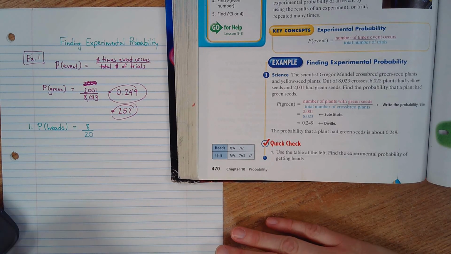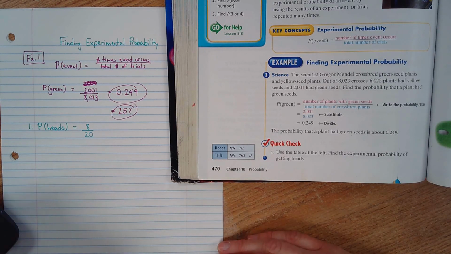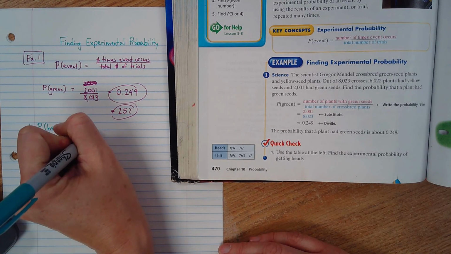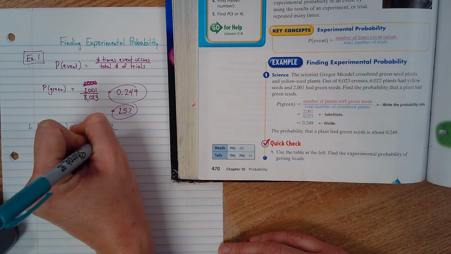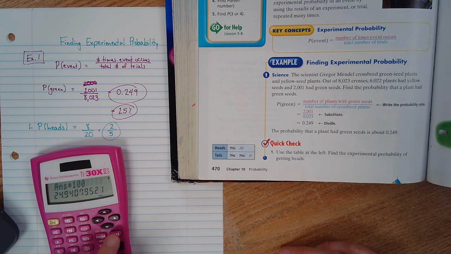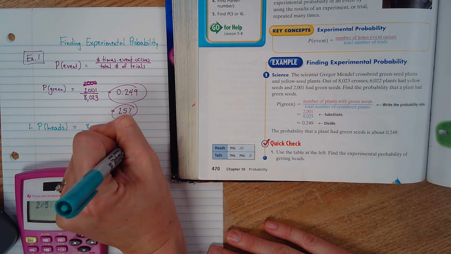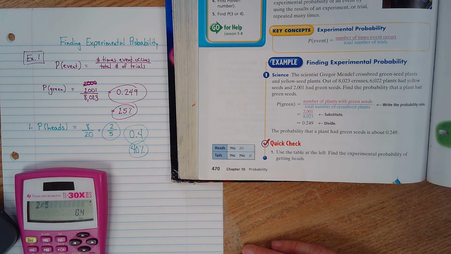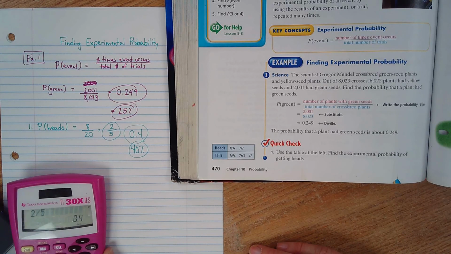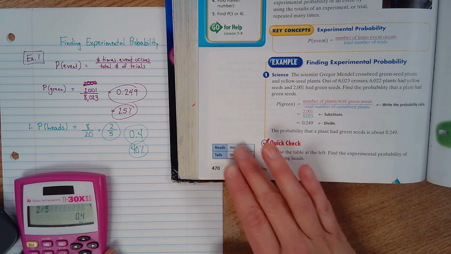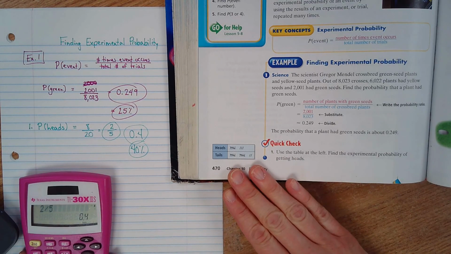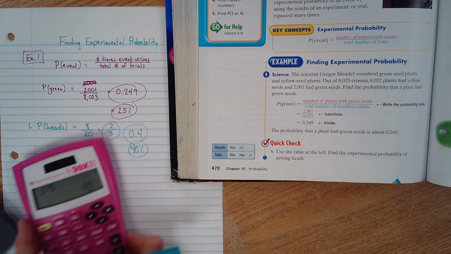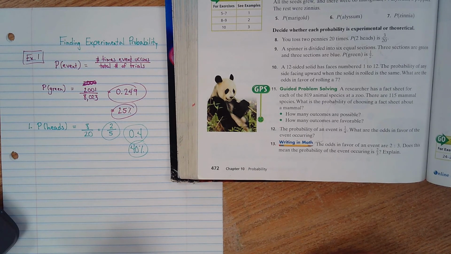If we want to leave it as a fraction, we would need to simplify it down. You can divide those both by 4, so we could call it 2/5. Or we could do it as a decimal, 0.4, or 40%. Any of these 3 ways would be acceptable for writing our answer. So you got heads in this experiment about 40% of the time. All right, let's try another one.